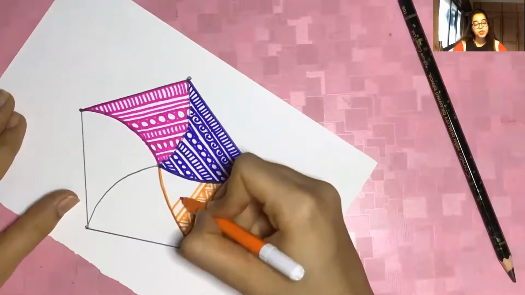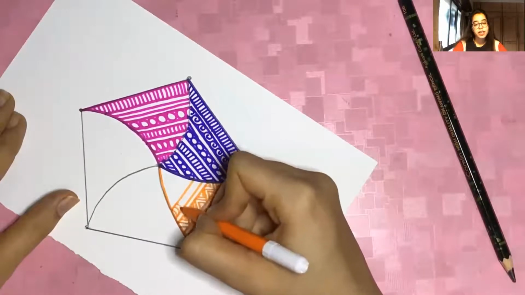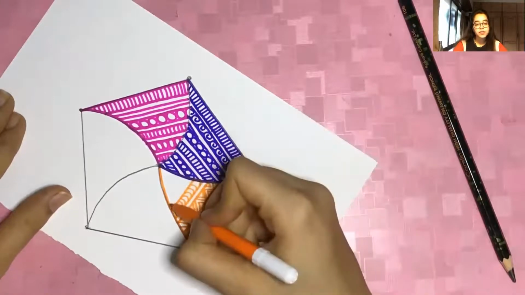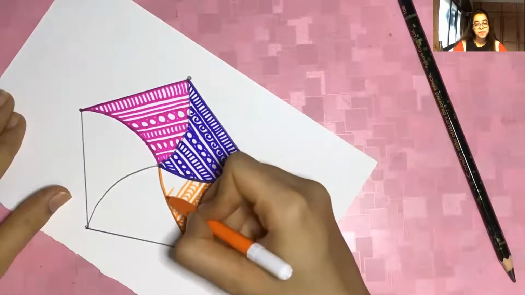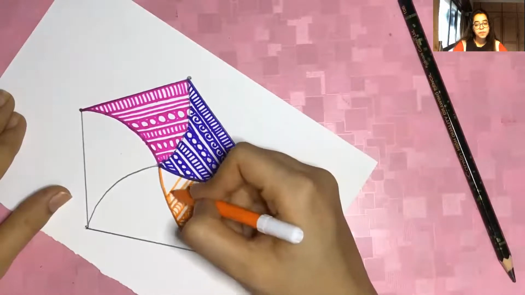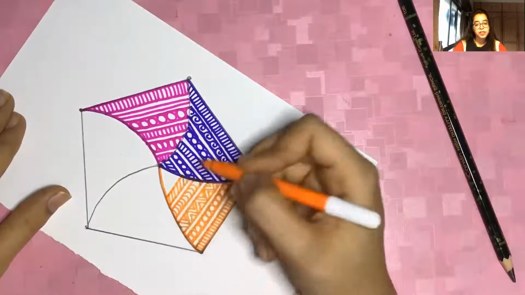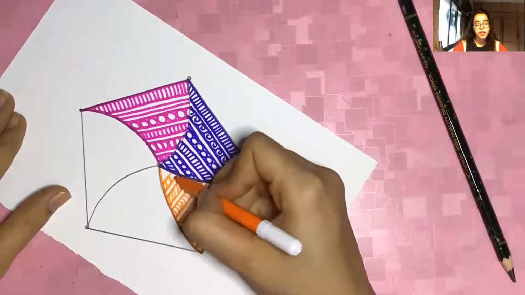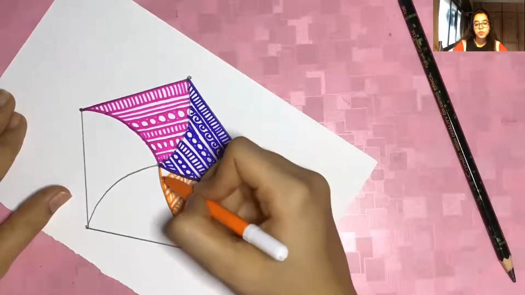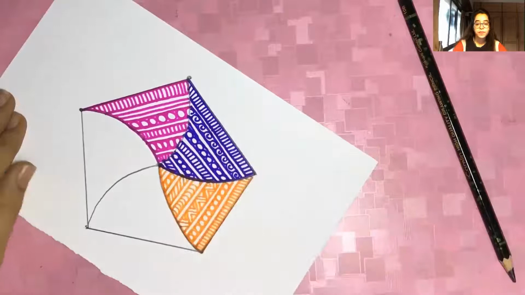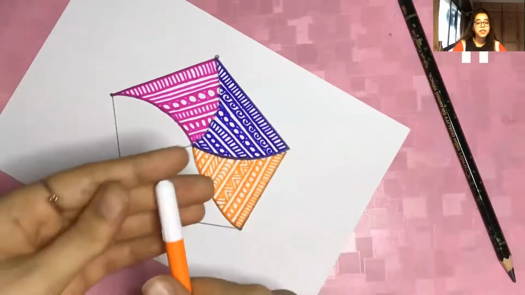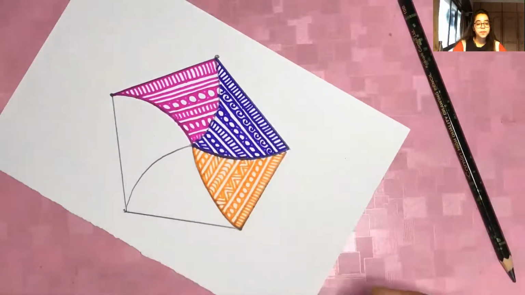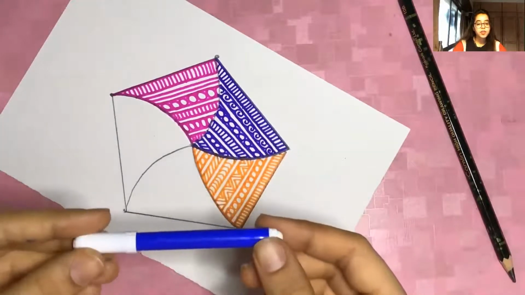Leaving a little bit of gap, drawing two parallel lines again, and just my own choice of patterns where I draw these curved lines. The same on the next set of patterns. And now it's almost towards the center. We are done. So we have three sections ready now with patterns, and the same for the next as well.